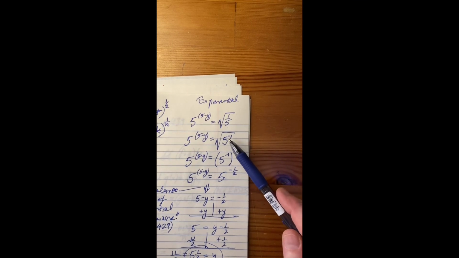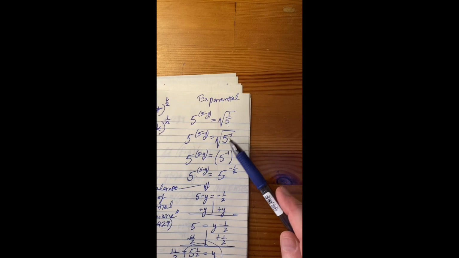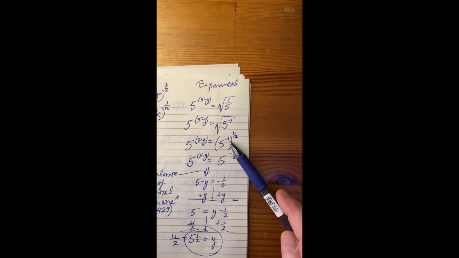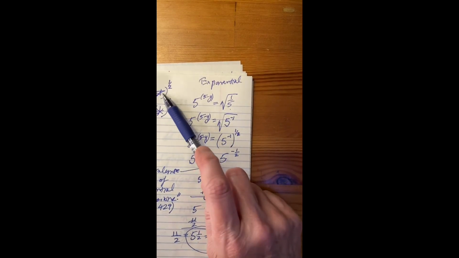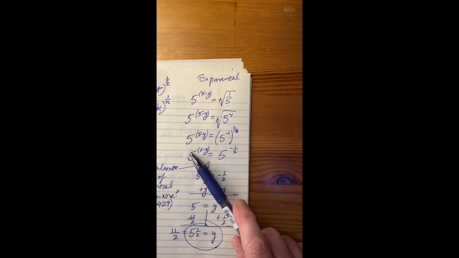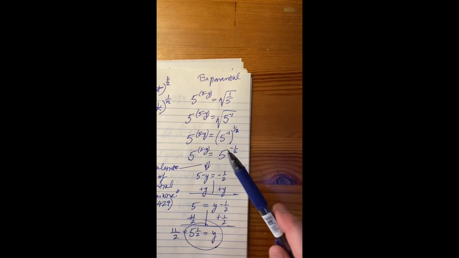So we're using properties of exponents all over the place. So I got 5 to the negative 1, its square root, what is that? 5 to the negative 1 raised to the 1/2. That's me applying this rule over here. And so now I can say 5 to the 5 minus y is 5 raised to the negative 1/2.